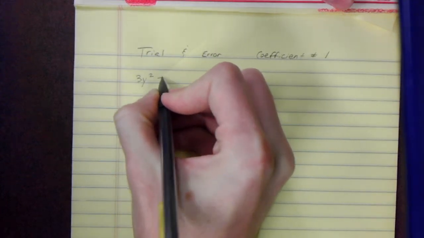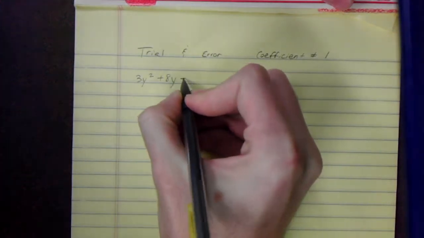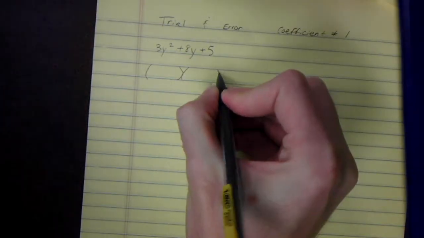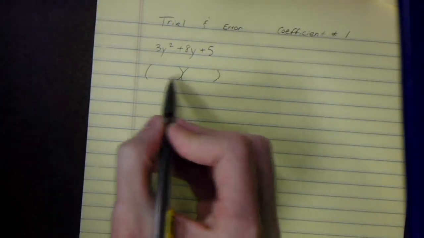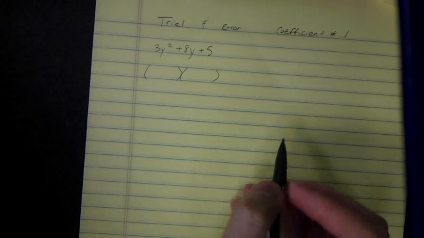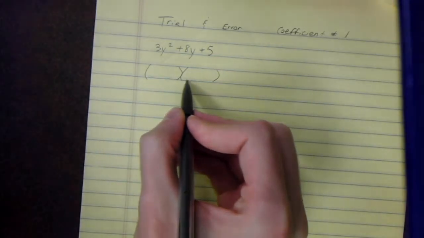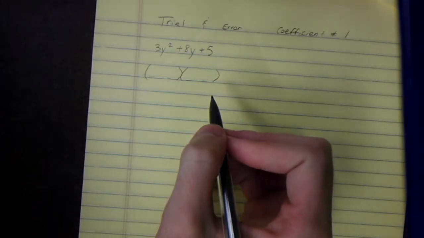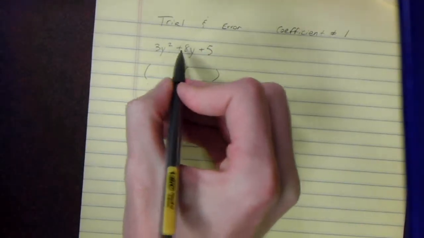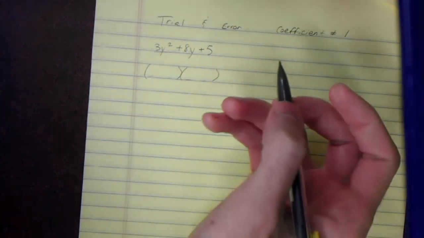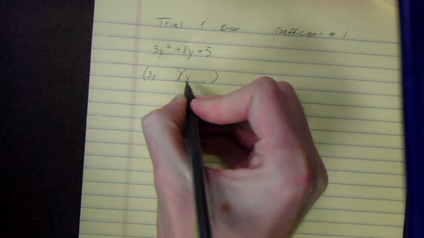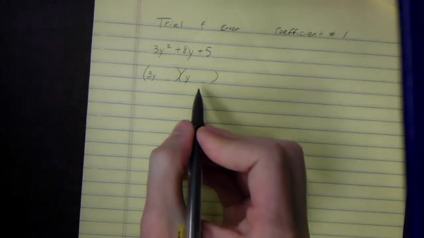3y squared plus 8y plus 5. Alright, so the idea here is we want to try to break this down into a set of binomial factors. In other words, we're going to have a term, a term, a term, a term. So they both have two terms in there. So the idea here is you start off by thinking about, well, what could you multiply together to give you 3y squared? Well, generally, it's going to work out to be something like this, 3y and y.